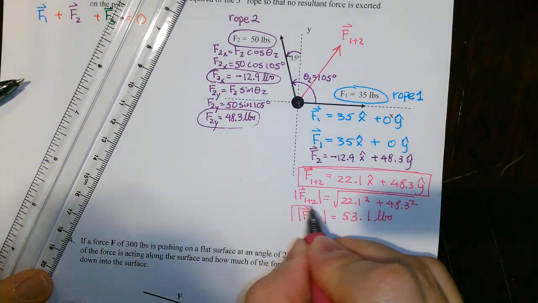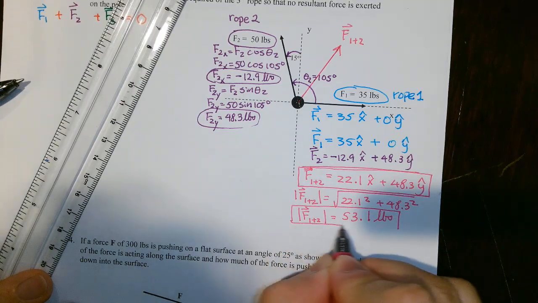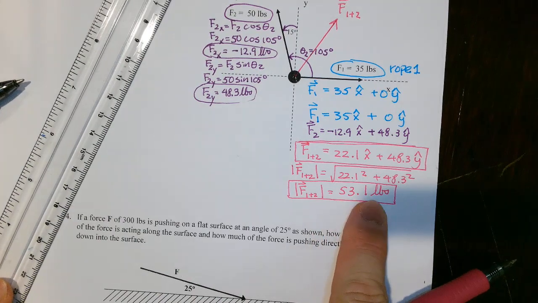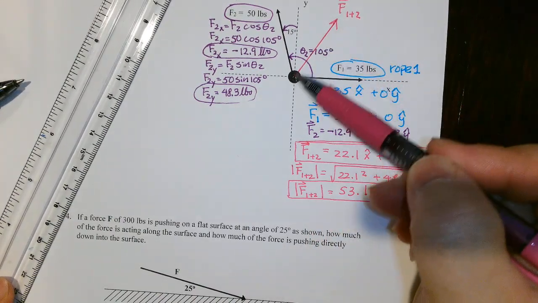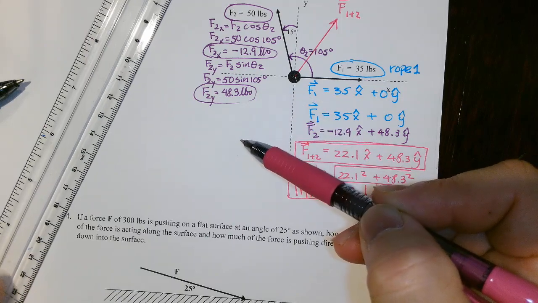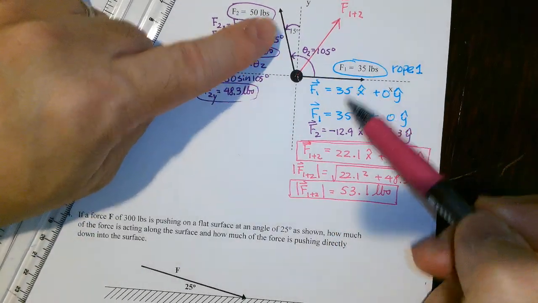So if I apply 53.1 pounds in the opposite direction of my F1 plus 2 this way, I should be able to stabilize this whole thing.